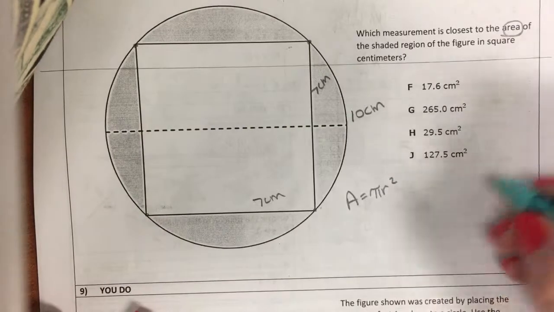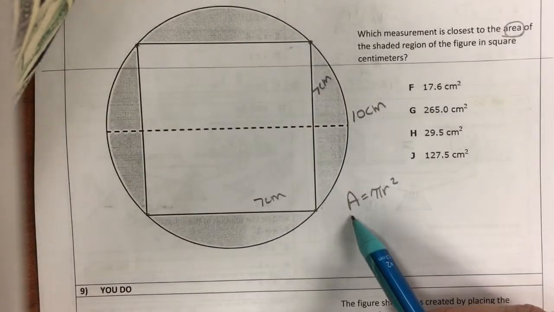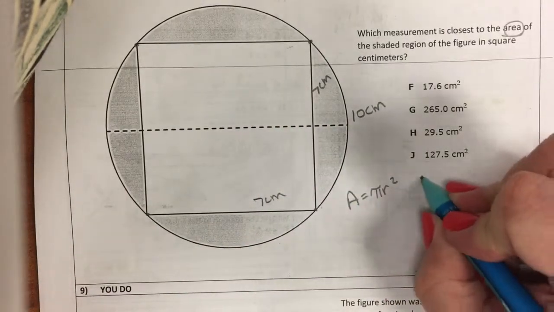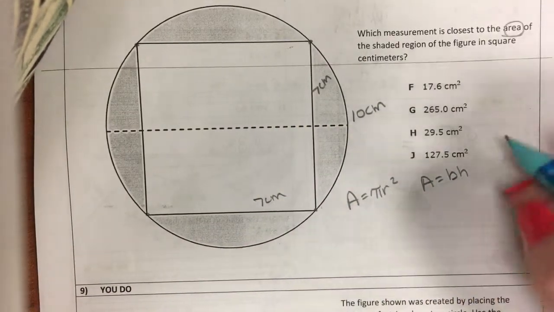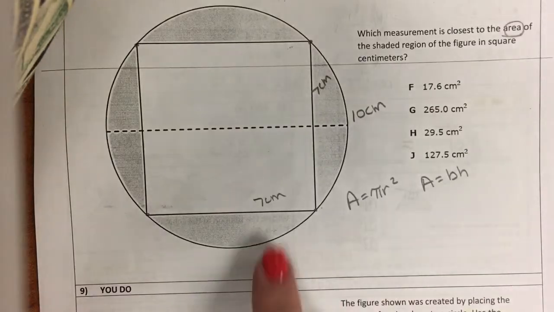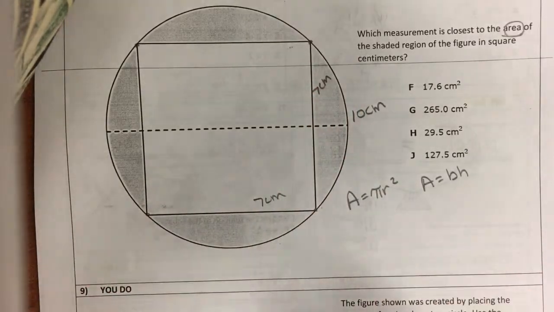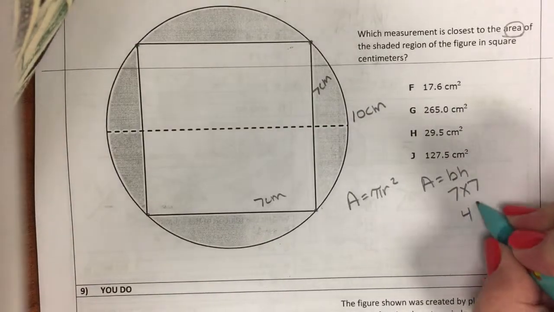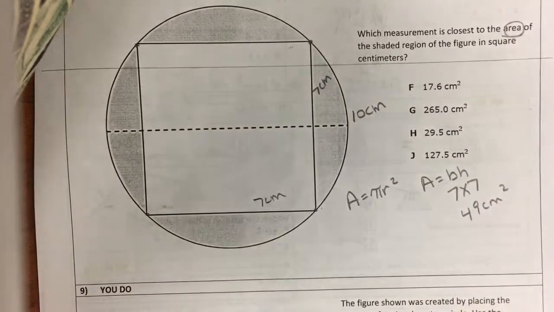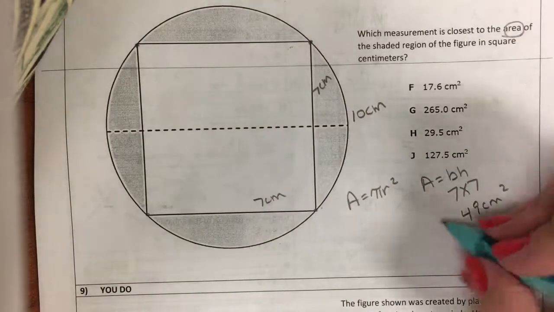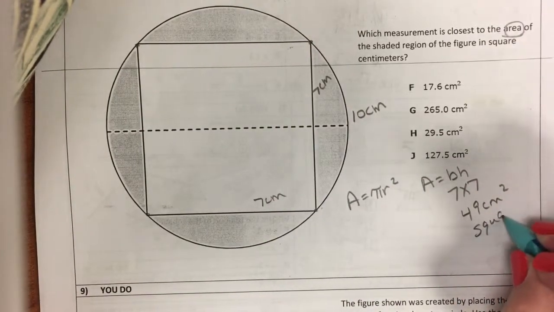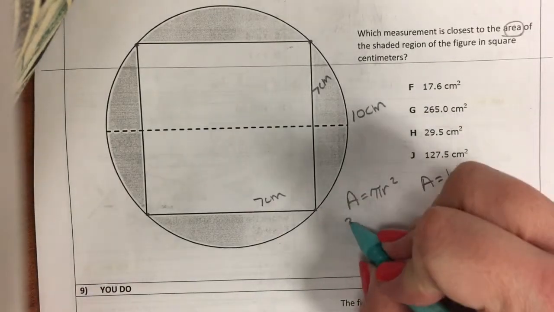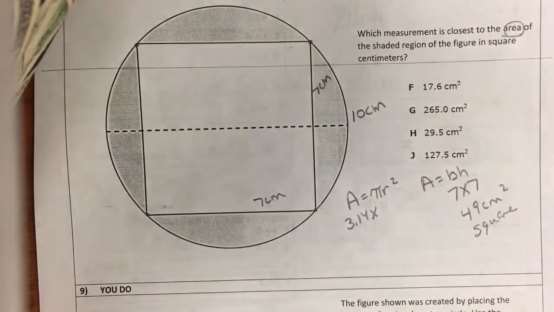Since it's a square, the two sides are the same, so we just multiply them together. That's 7 times 7, which is 49. So the square has an area of 49 square centimeters.